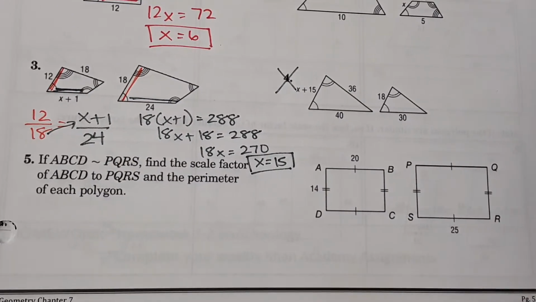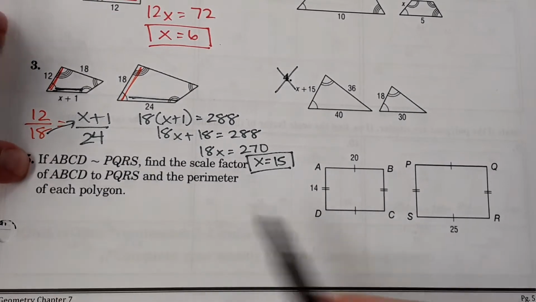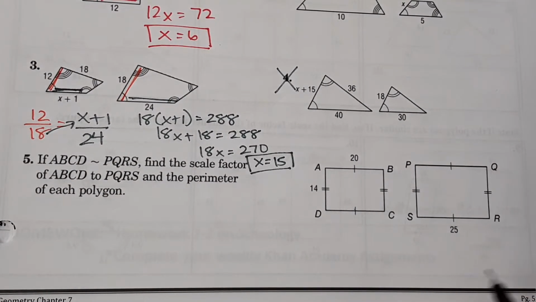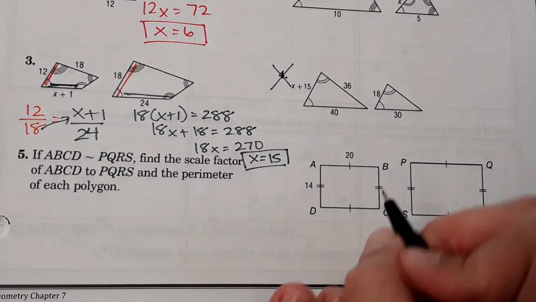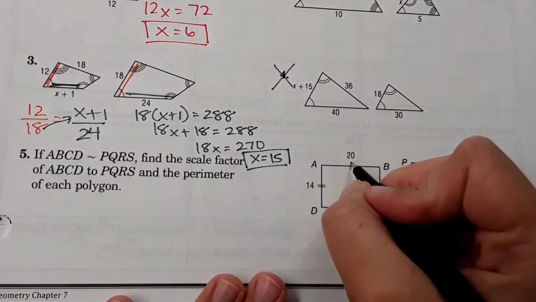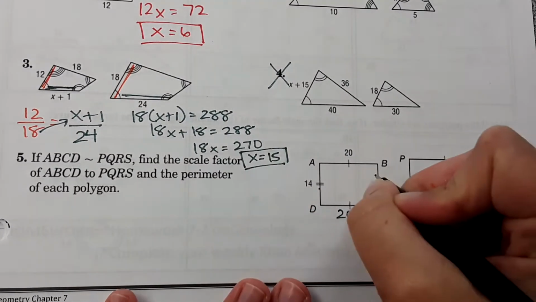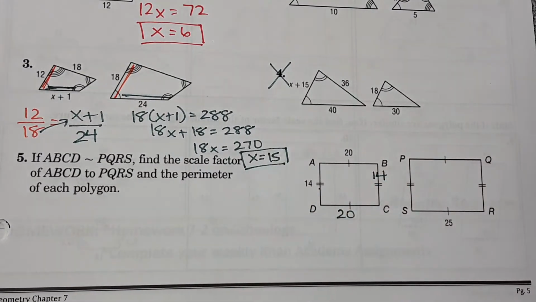And the last problem on the page, it says if this rectangle is similar to this one, find the scale factor and the perimeter of each polygon. So I have 2 rectangles. With a rectangle, opposite sides are equal. So if that's 20, this is 20. And if this is 14, this is 14.